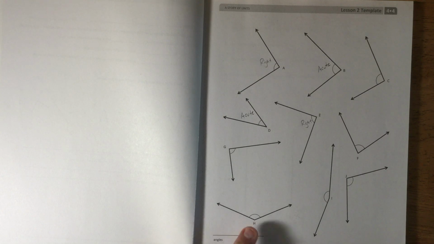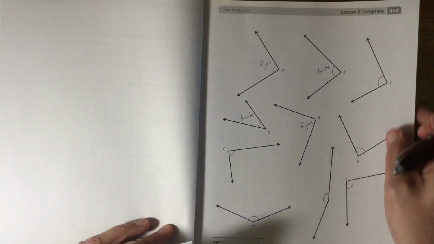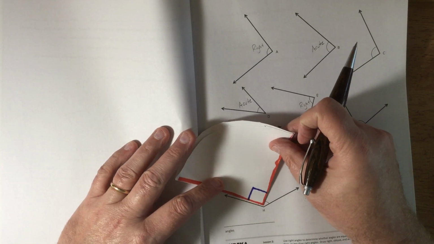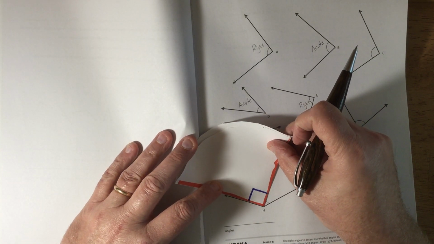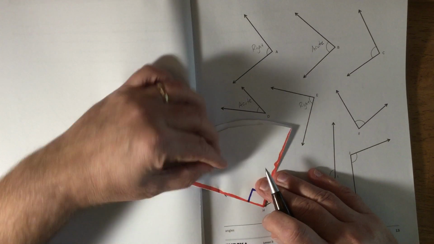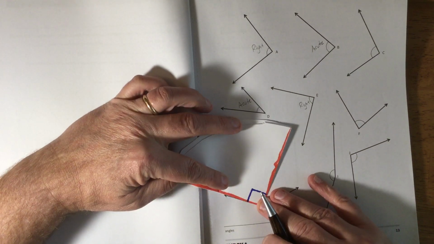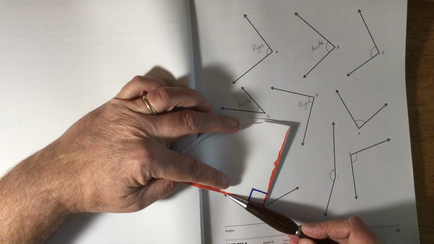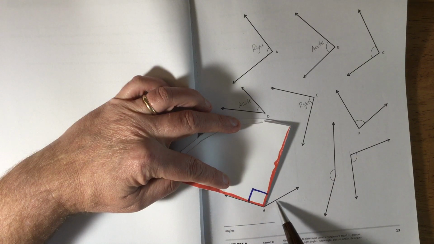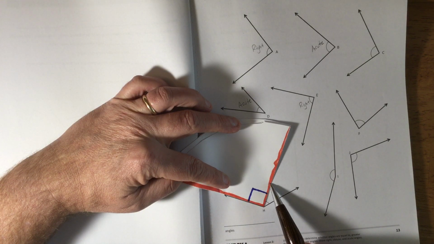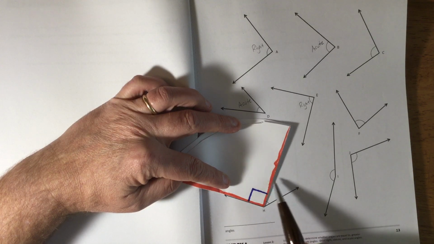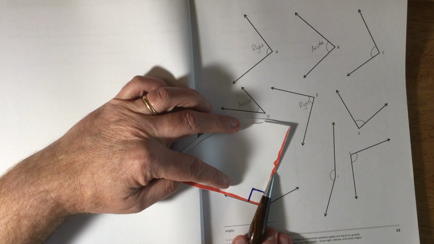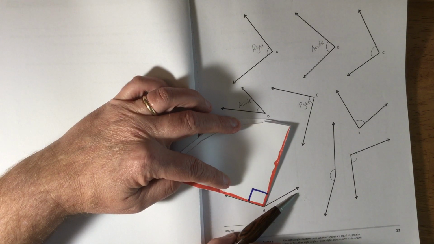And then, let's pick a different one here. This letter H right here. I noticed that if I line up my template, trying to get the shadows out of the way here, I have this ray lined up on the left, but this ray on the right doesn't match. It's actually not less, it's more than. So it's greater than, because if it were right here, that would be a right angle, but it's greater.